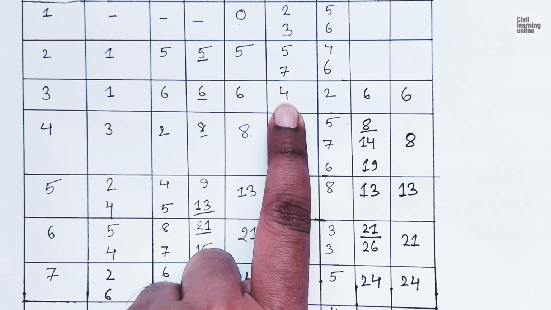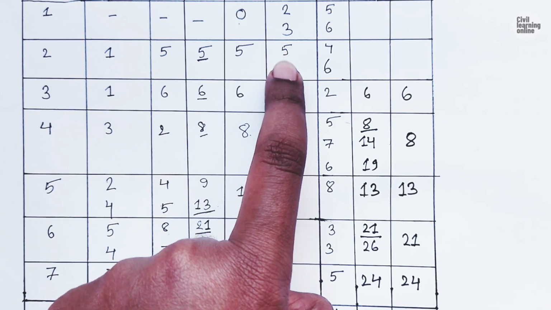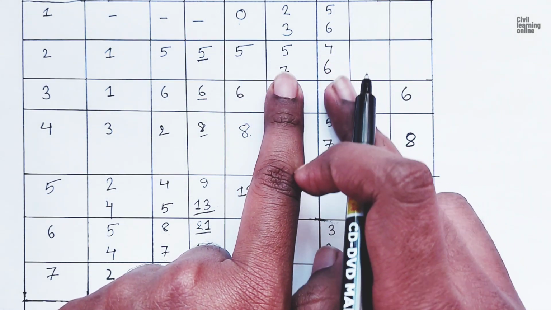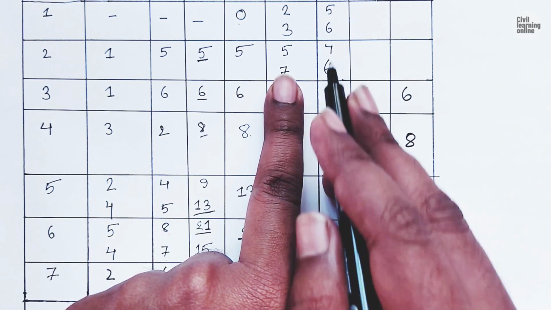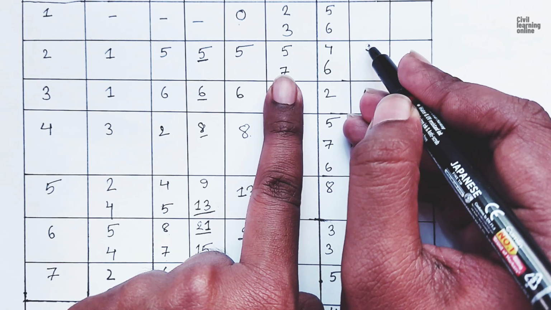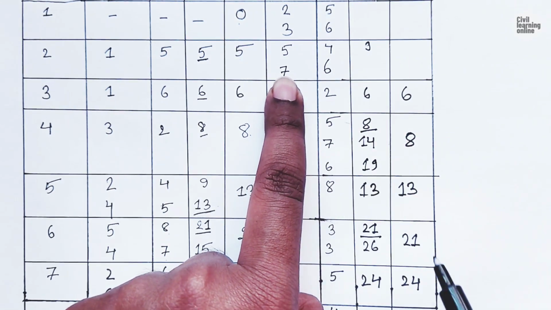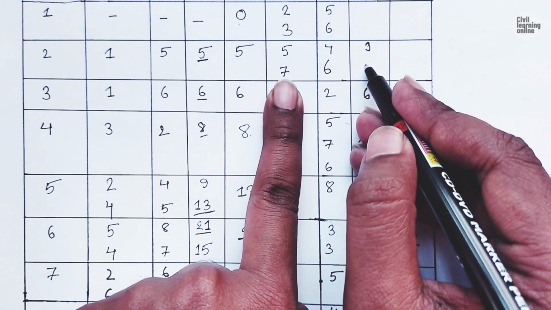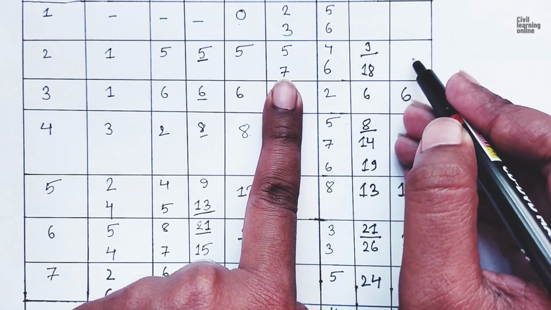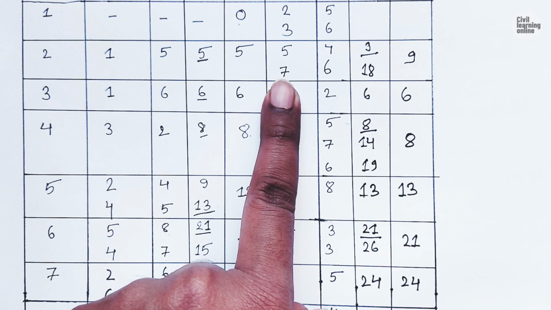Similarly, for event 2 there are two successors, 5 and 7, and the durations are 4 and 6. The latest allowable time of event 5 is 13, so 13 minus 4 is going to be 9. The latest allowable time of event 7 is 24, and 24 minus 6 is going to be 18. The least is 9, so the latest allowable time of event 2 is 9.